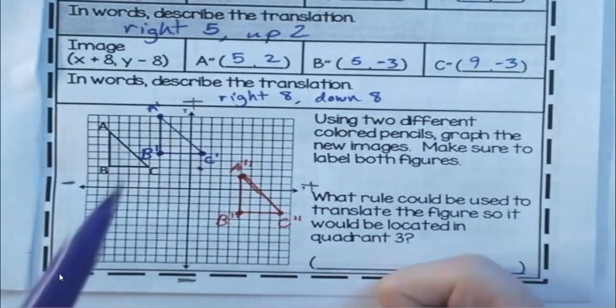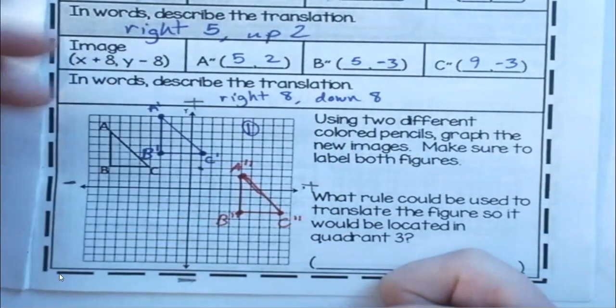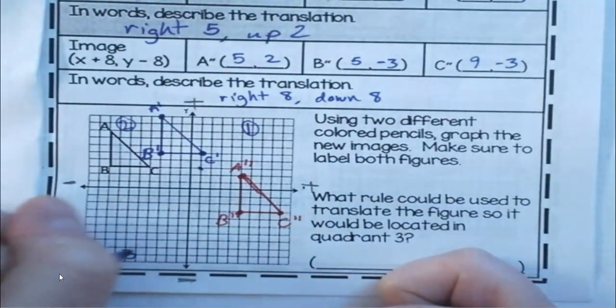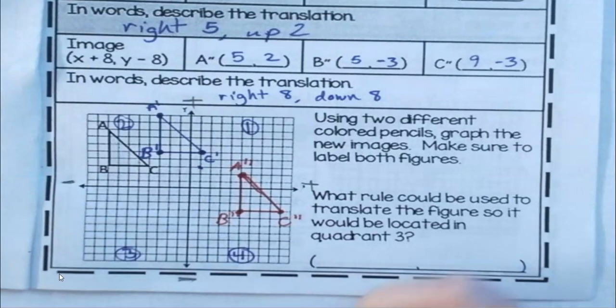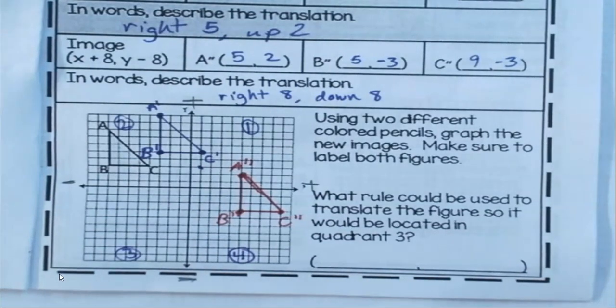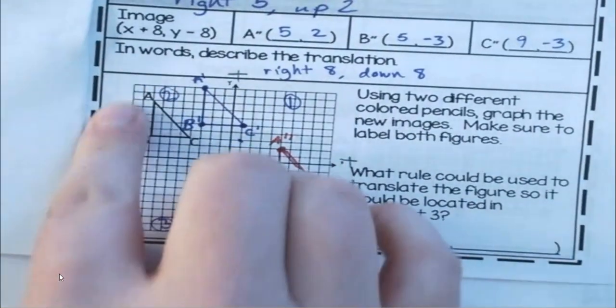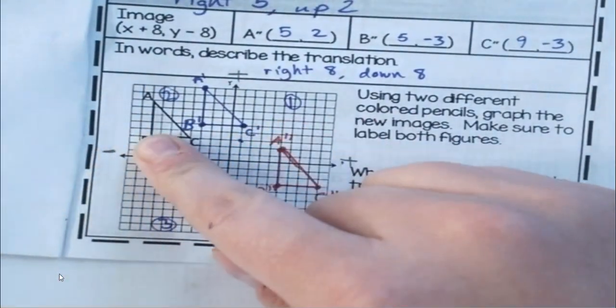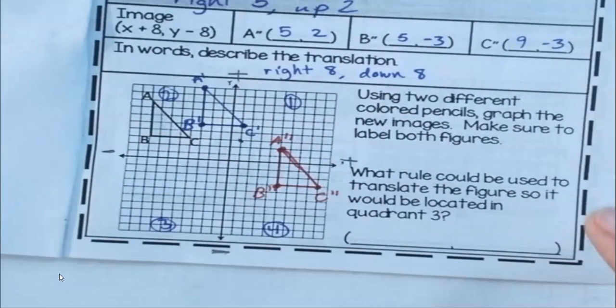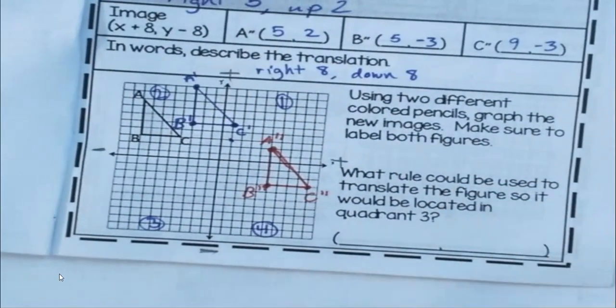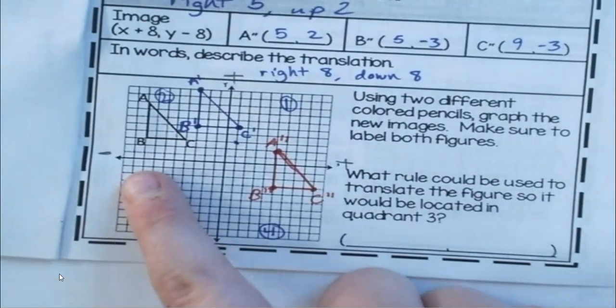And then all right, so using 2 different colored pencils, graph the new images, make sure that to label both figures. We've done that. So this is quadrant 1, quadrant 2, quadrant 3, quadrant 4. So this question right here is kind of thinking outside the box a little bit. So if you have this first quadrant, or this first picture, it's in quadrant 2. It's saying what rule could be used to translate it so it would be in quadrant 3 down here.